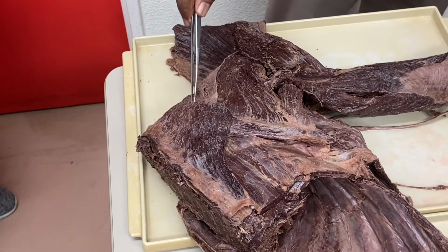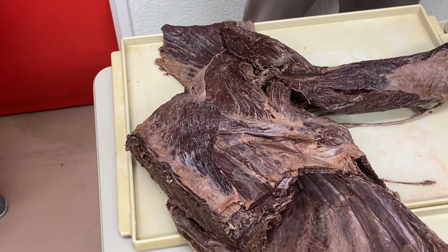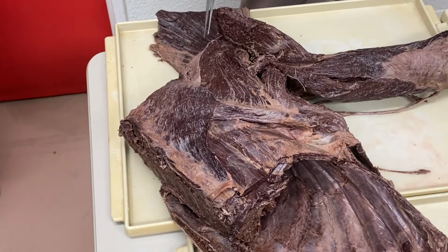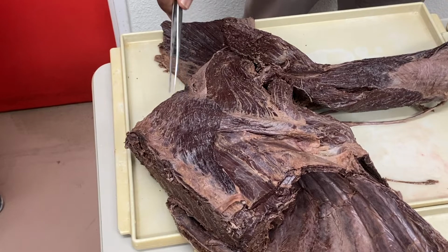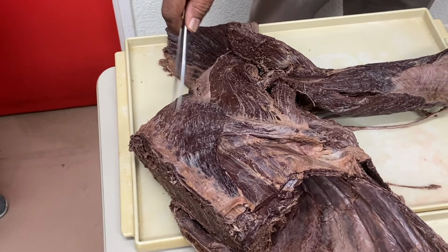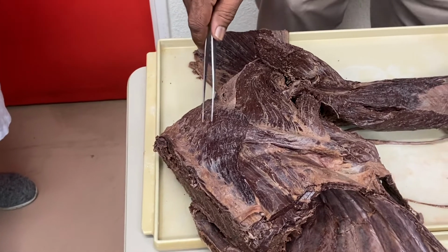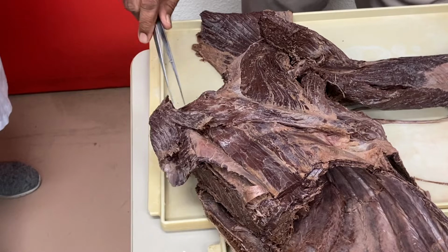Identify the pinned structure: trapezius. Mention its development and nerve supply. Development is from the post sixth branchial arch. Nerve supply is by the spinal part of the accessory nerve. So that is the trapezius.